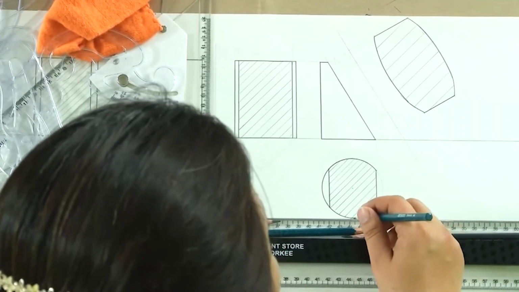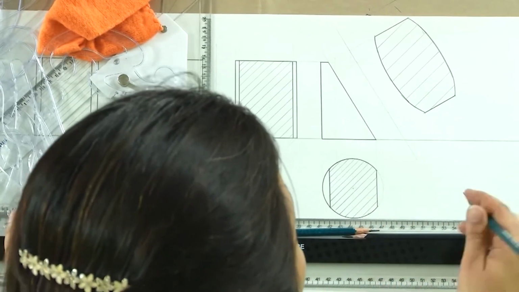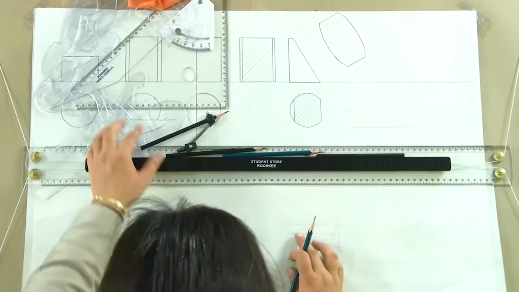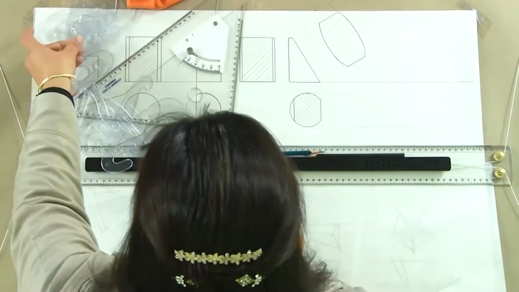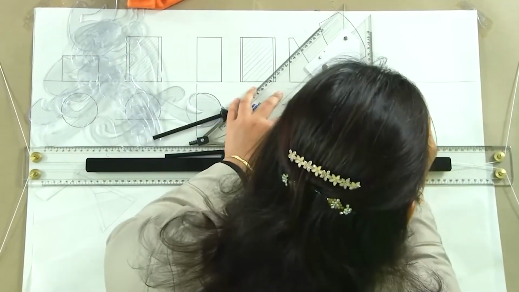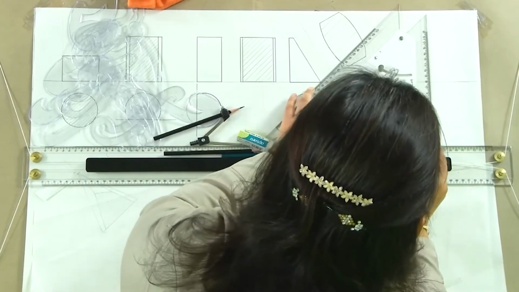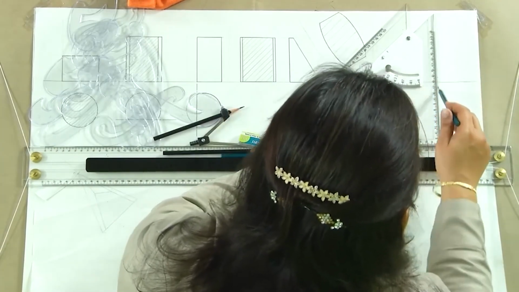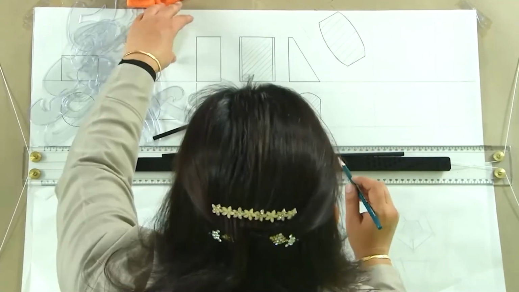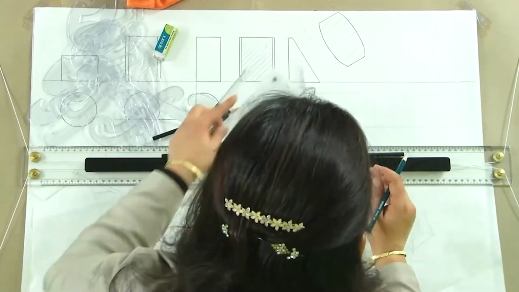So, what I am assuming here is that this is the cylinder which is kept with its axis parallel to both HP and VP, and it is resting on HP.